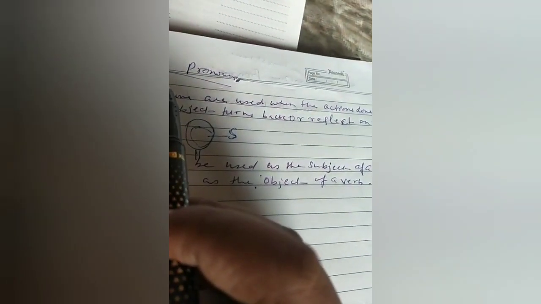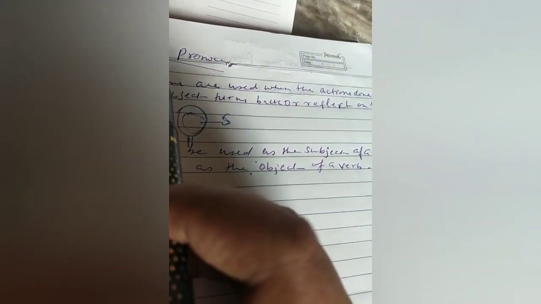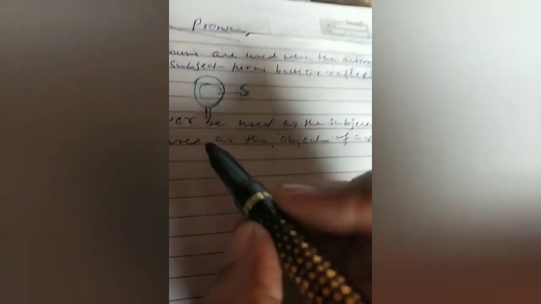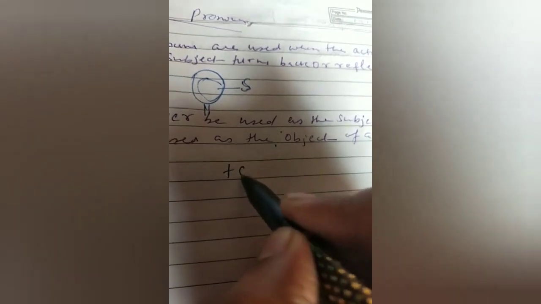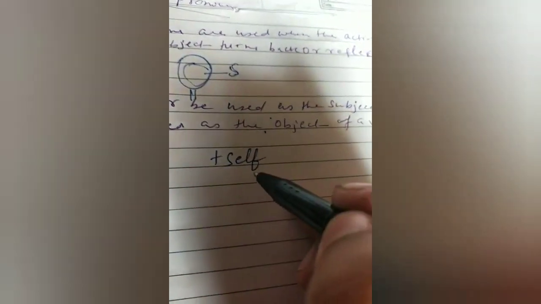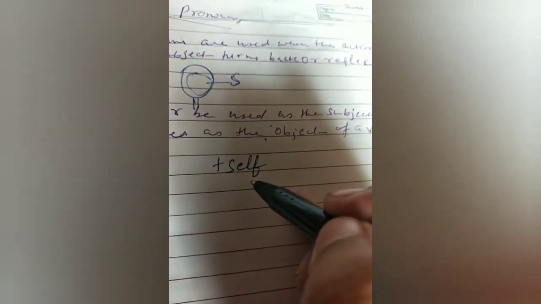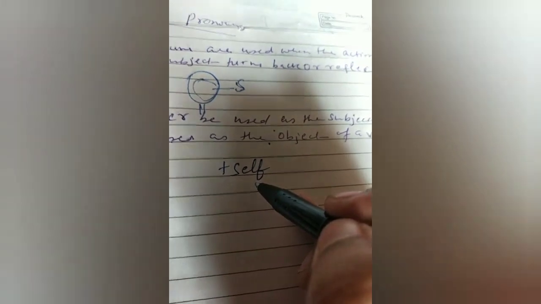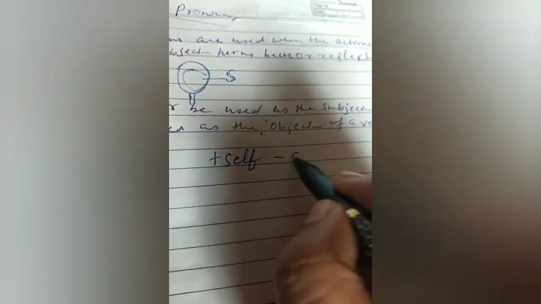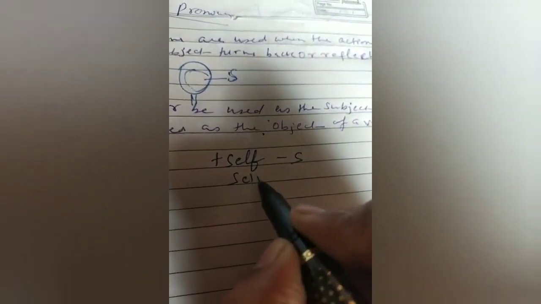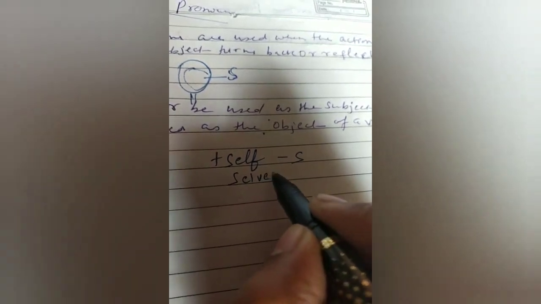The reflexive pronouns are used to refer to the same person as the subject of the verb. We add "self" to the personal pronoun in the singular form, and "selves" in the plural form.